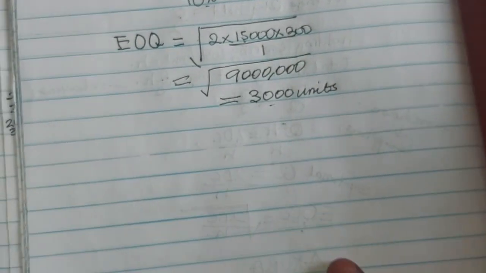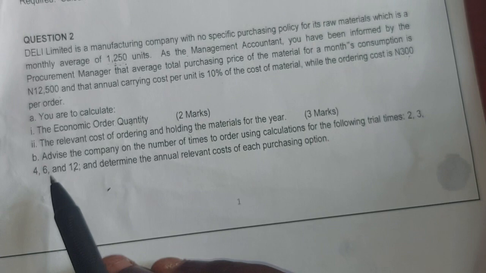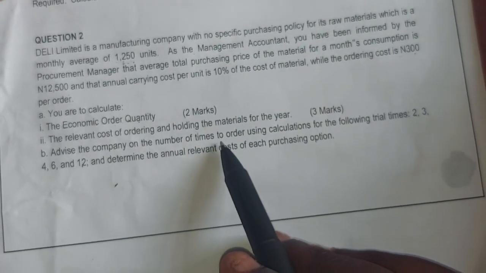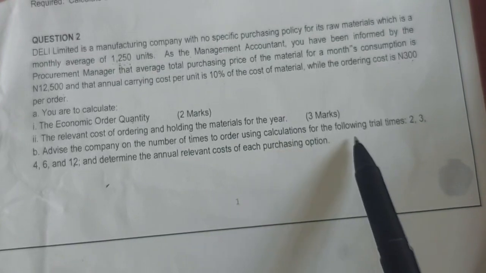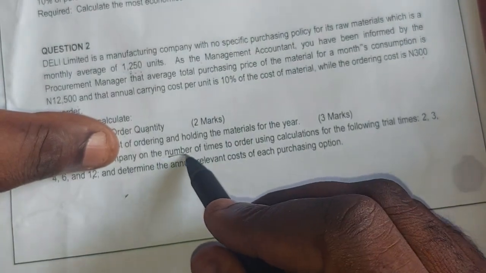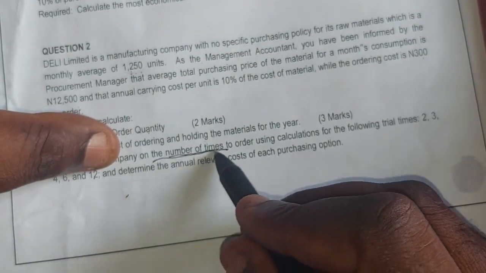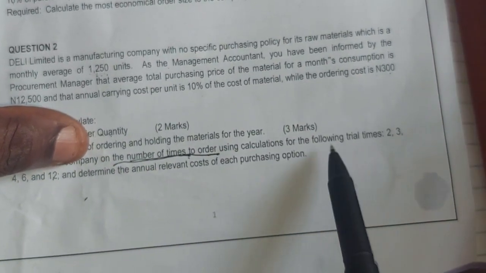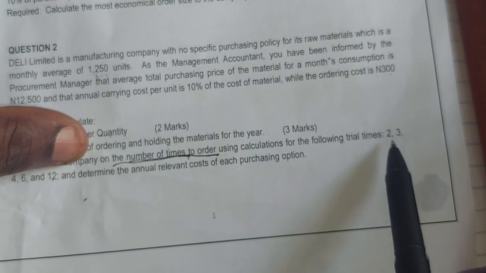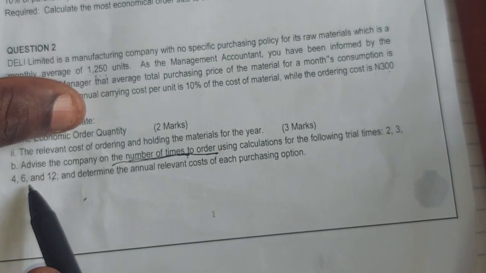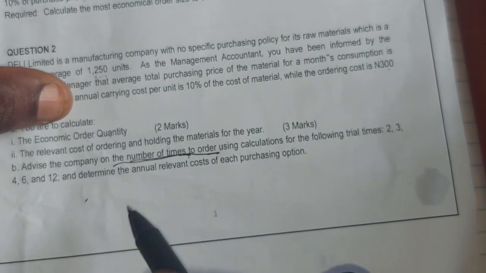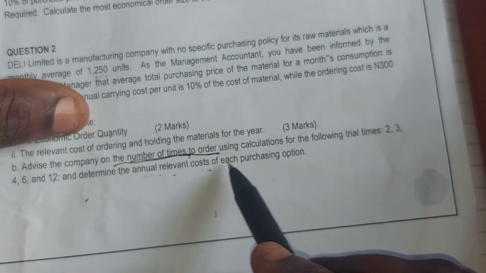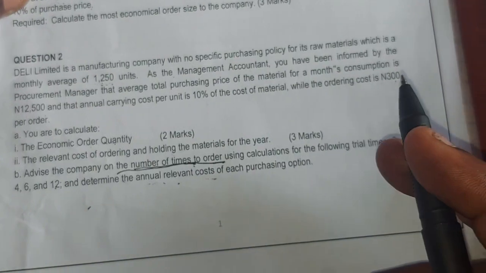All right, class. Now look at this. Advise the company on the number of times to order using the calculations, using the following trial times: 2 times, 3 times, 6 times, and determine the annual relevant costs of each purchasing option.